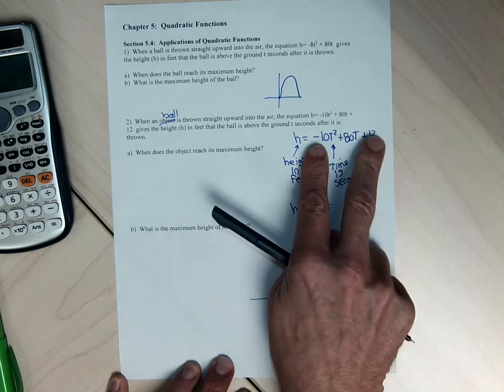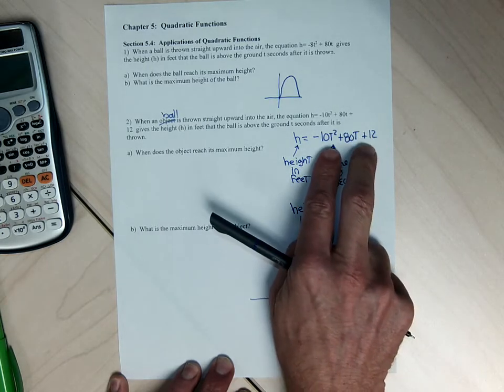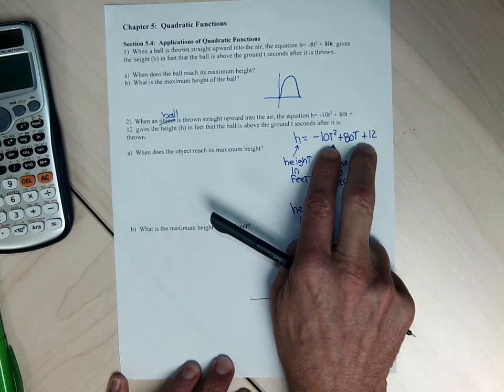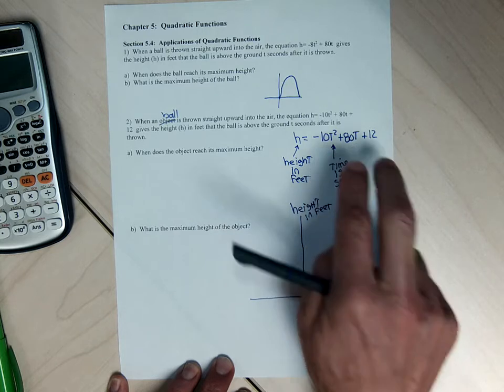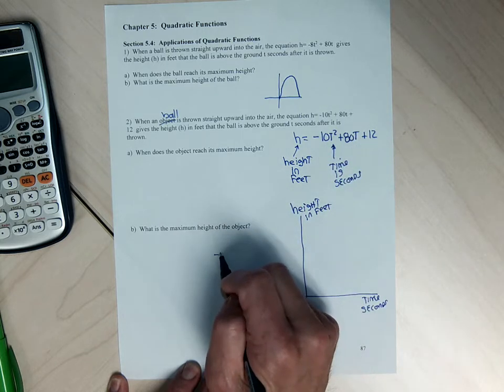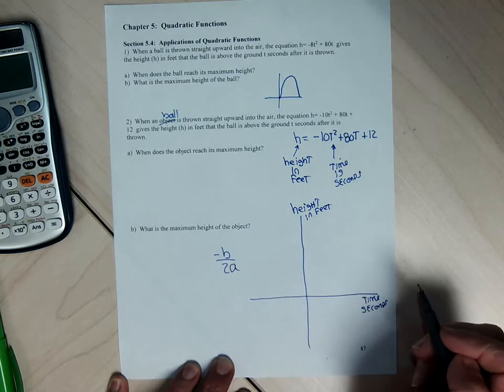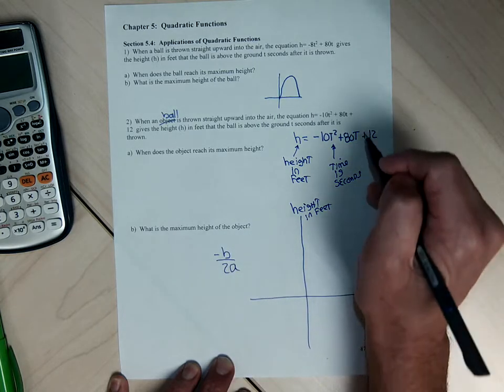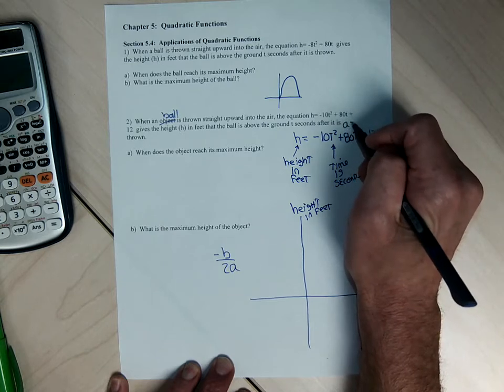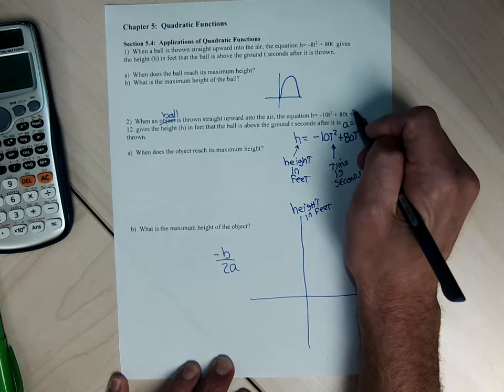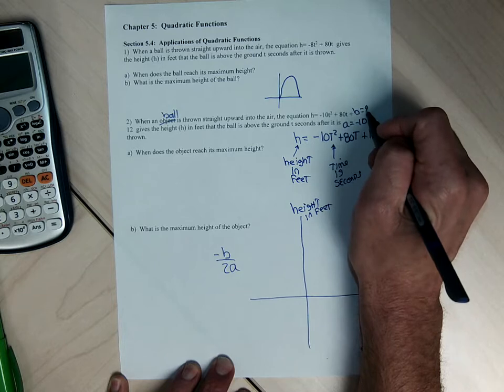To graph this, because there's a first and a second power term to the right of the equal sign, I need the negative b over 2a formula that we learned at the end of section 5.3. And in this problem, the a is negative 10, the b is 80.